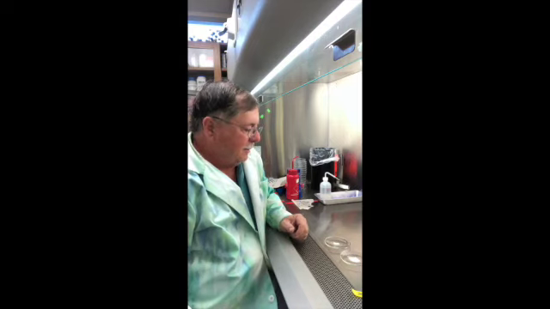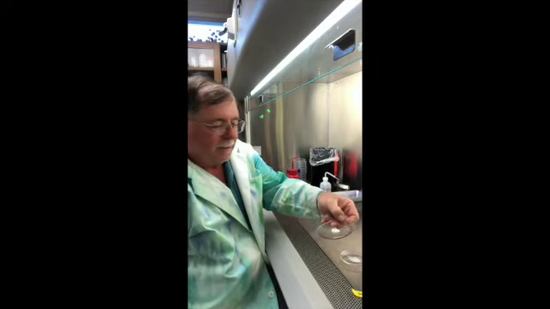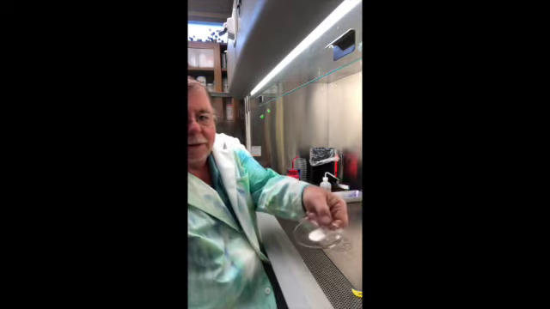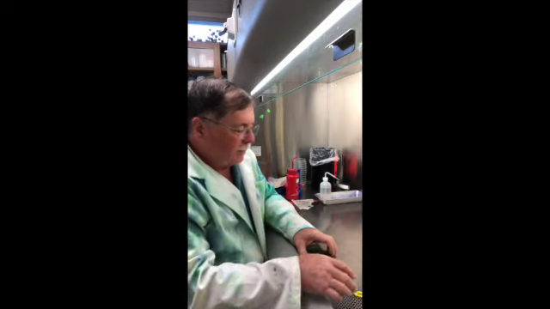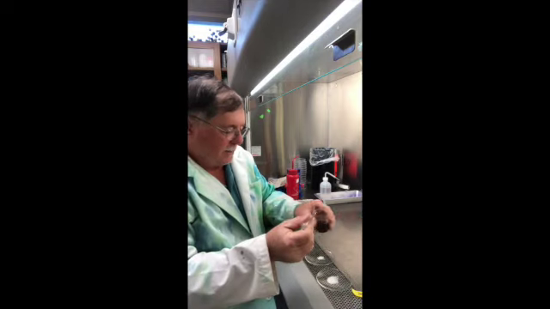We're going to take some powdered starch and some powdered glucose, and I want to just show you what happens when we mix it with some iodine. So this is Gram's iodine.